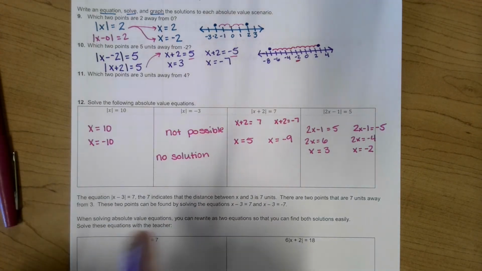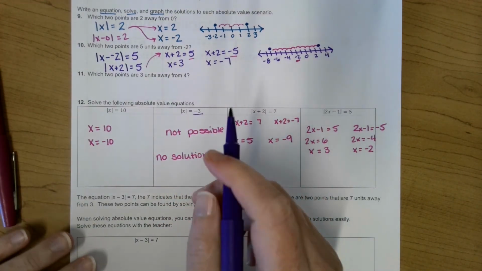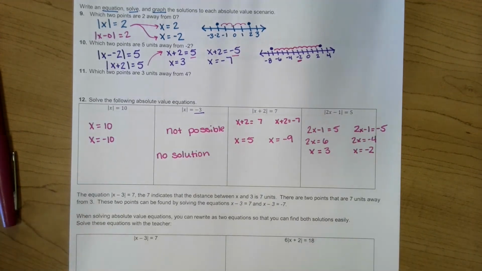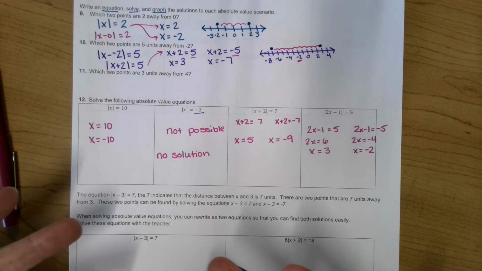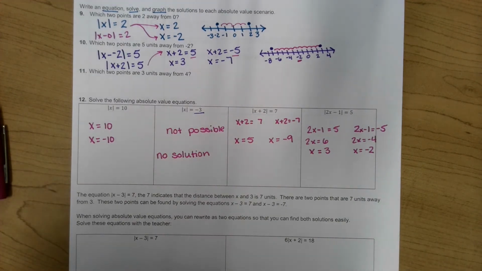So here I had the absolute value of something equals -3, and so that's not possible. Now had this been +3, we would have had 2 solutions. We have no solutions because it's not possible. You can't have the absolute value equal a negative.